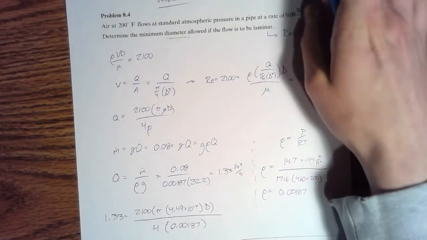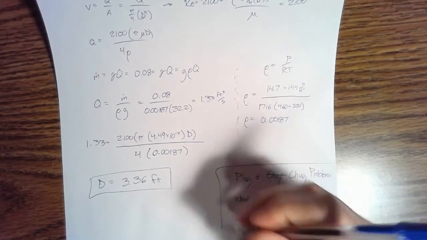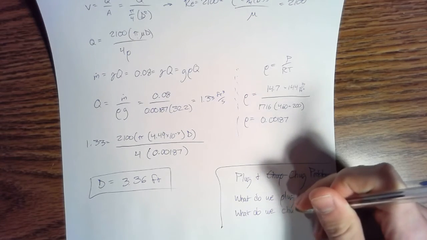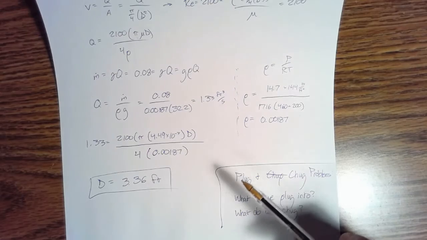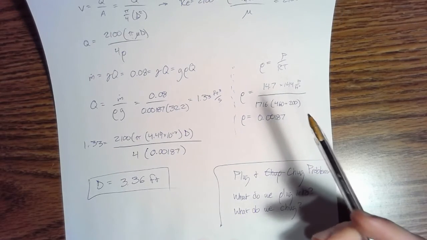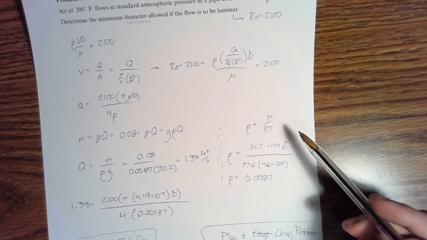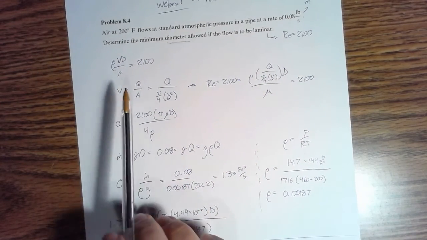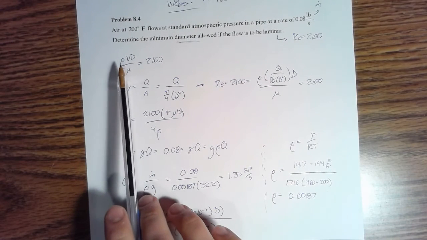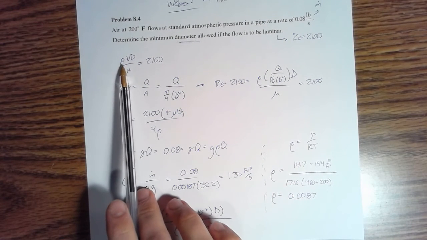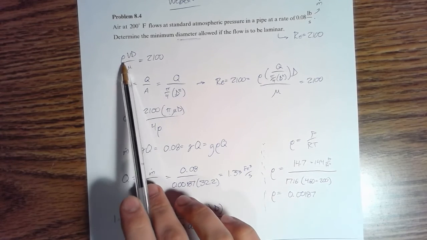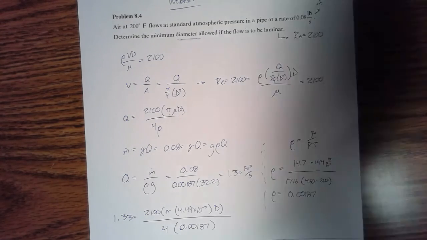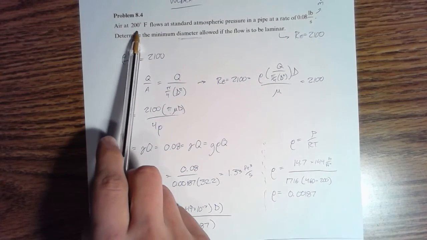The next thing is, what do we chug? What are the numbers we put in? If we're looking at, for instance, this Reynolds number here, we can't use the standard density that is given in maybe a table or something like that, because that's probably not at 200 degrees Fahrenheit.